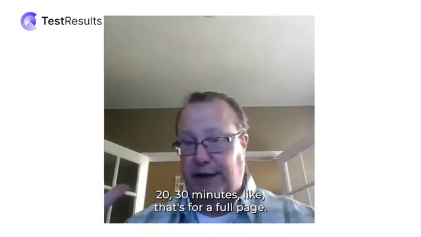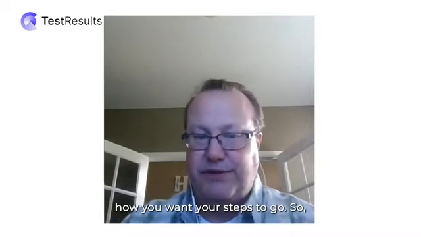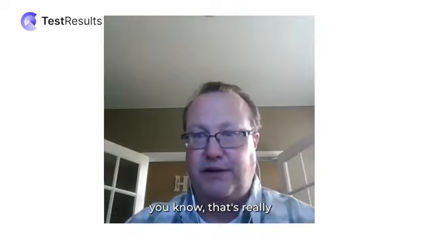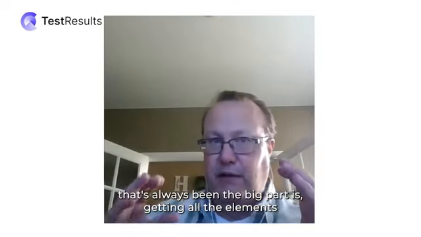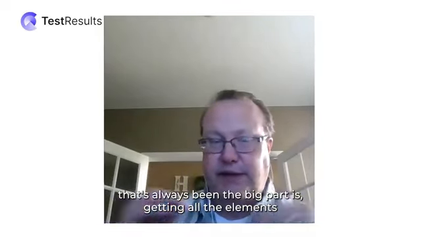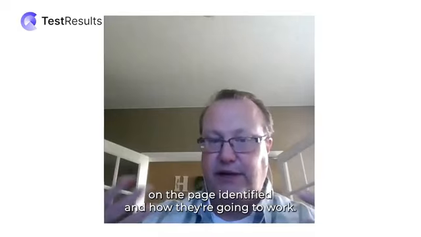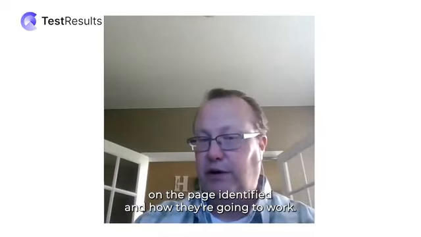Like that's for a full page. And then writing a test case, because once you have everything identified, it's just drag and drop and how you want your steps to go. That's always been the big part, is getting all the elements on the page identified and how they're going to work.